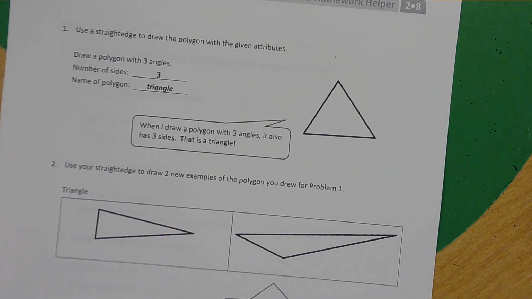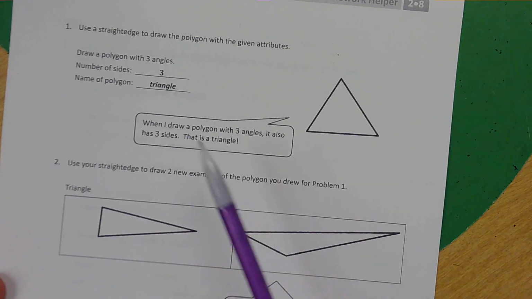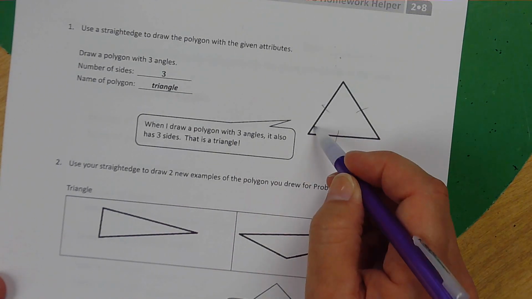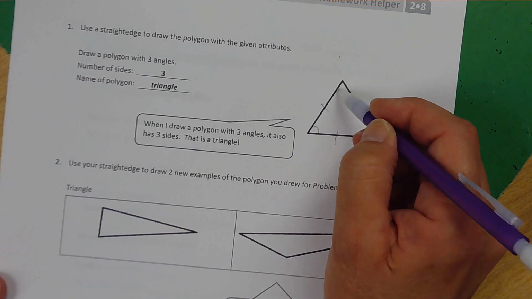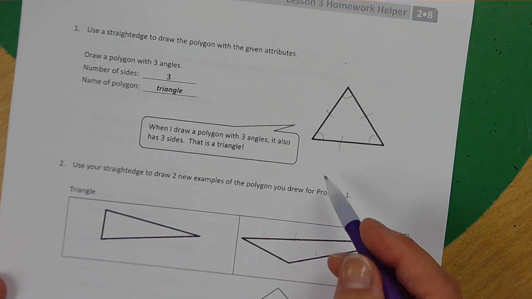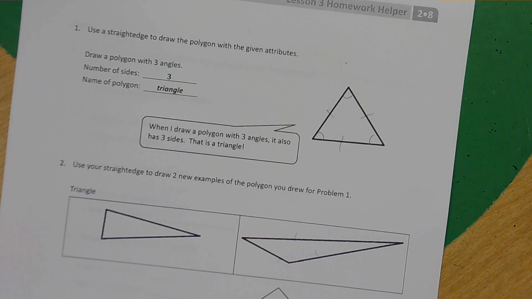So make it look different. This is a triangle. It's got 3 sides and 3 angles. So is this. 3 sides, 3 angles. 3 sides, 3 angles. These are all very different from each other. So they're all triangles because they have 3 sides and 3 angles, but they don't look the same.